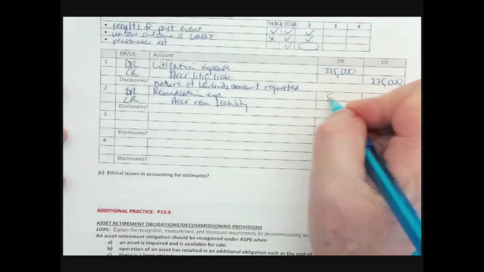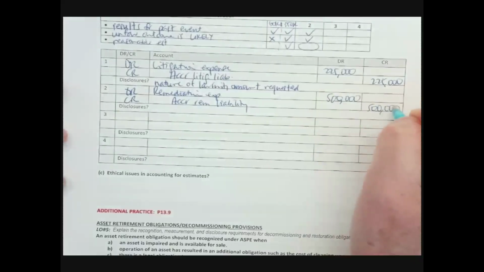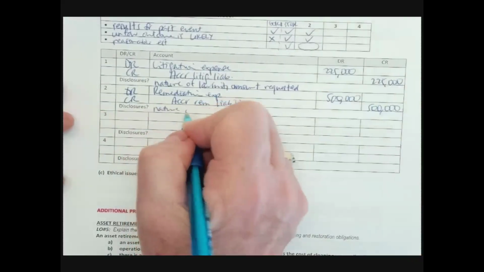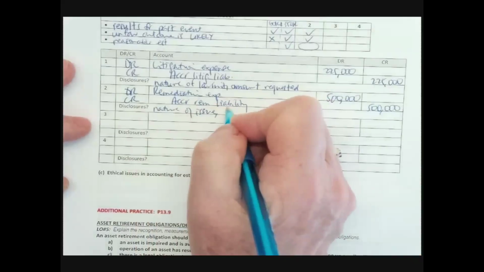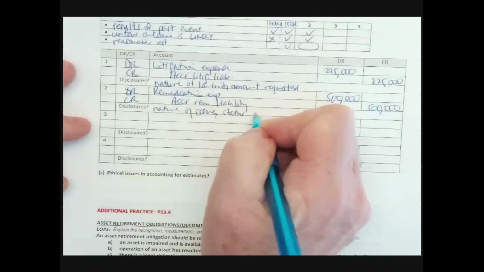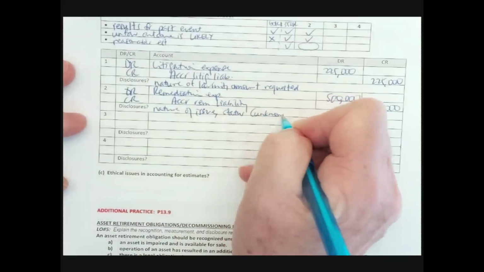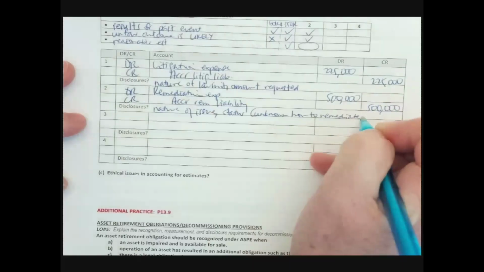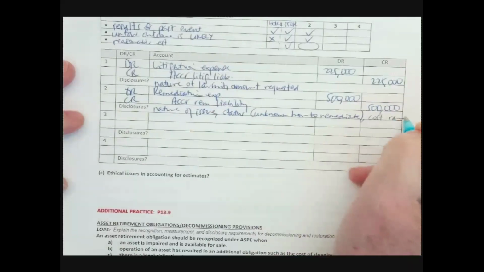I'm going to put it in at 500 because I would still disclose nature of issue, status, unknown, how to remediate. Like, haven't figured that out yet. Cost range.